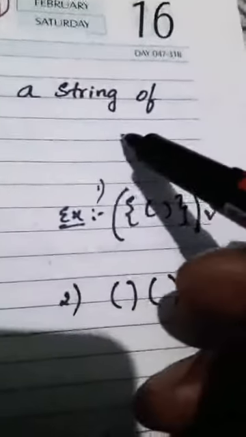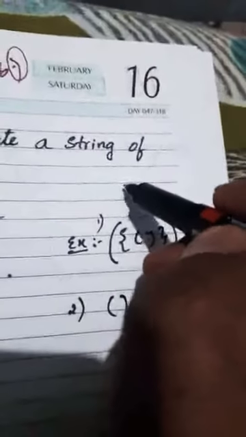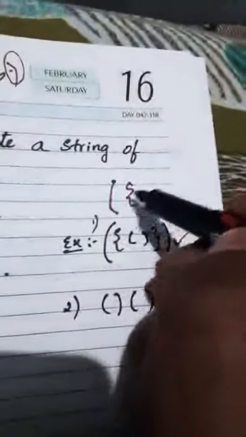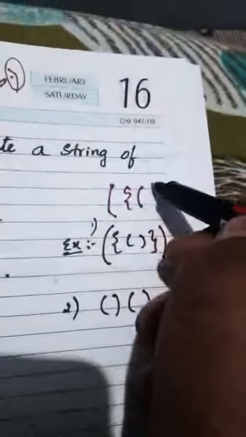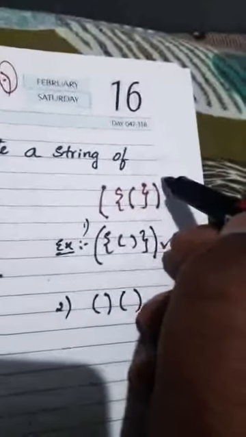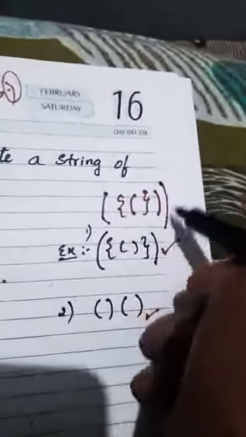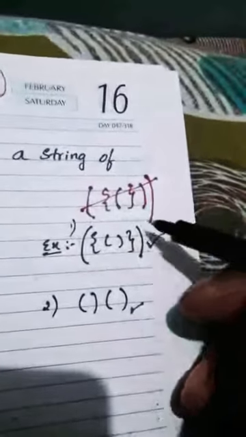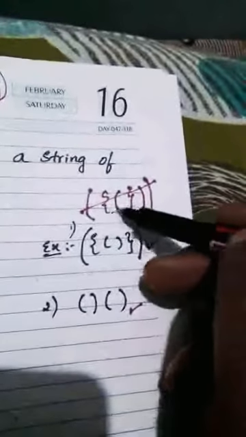Suppose I write this as something like this, then it should get rejected because it is not balancing.